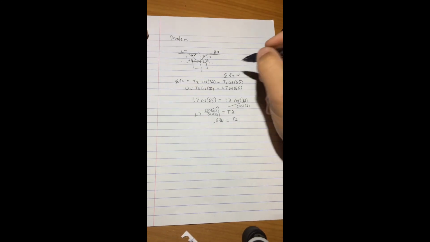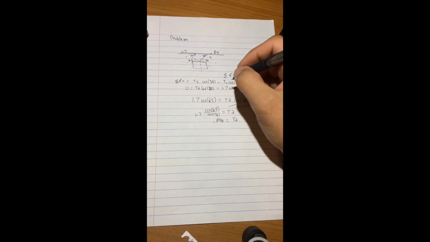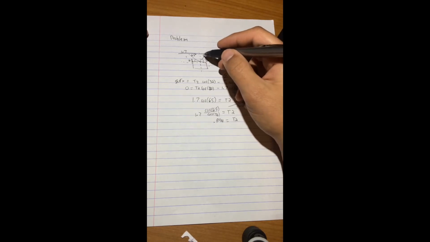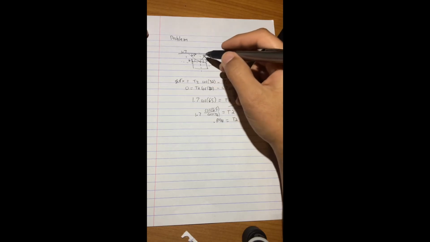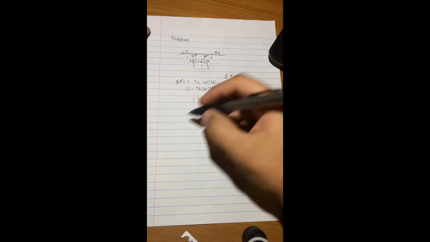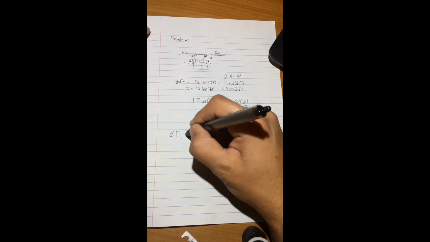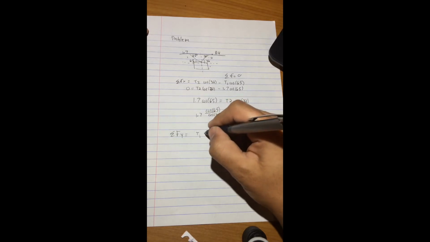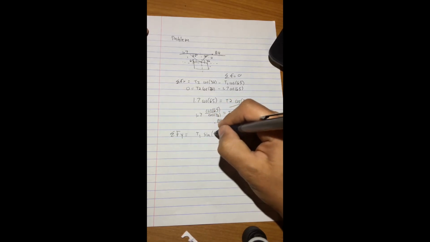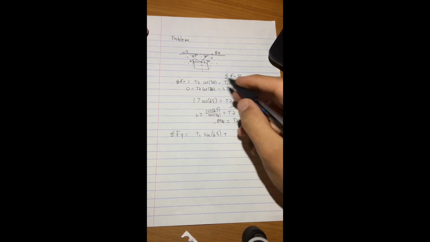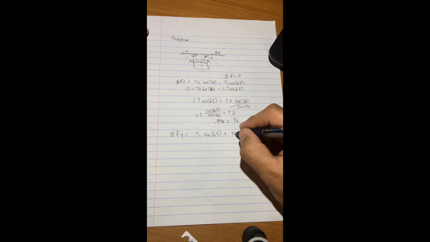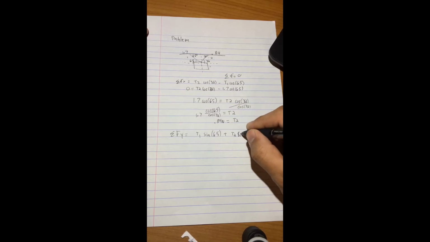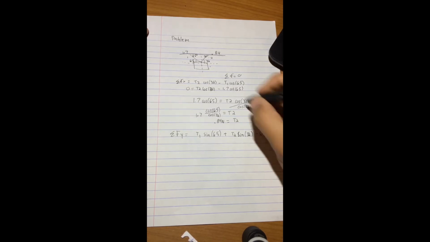Alright, so now we have to determine the weight of the picture. In order to do that, we have to find all the forces that are in the y-axis. So now we found our tension, it's going to make it pretty easy. So total forces in the y, it's going to be T1 sine of 65 plus, because both of them are going up, T2 times the sine 32 minus the weight, because the weight is below our x-axis.